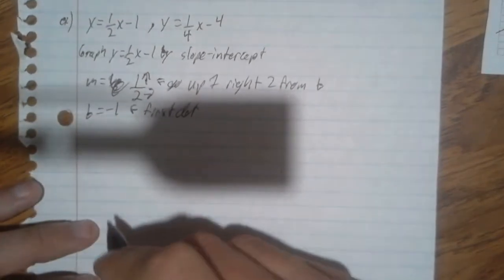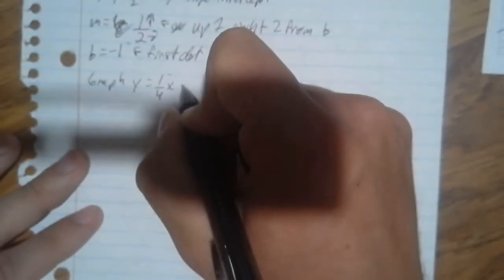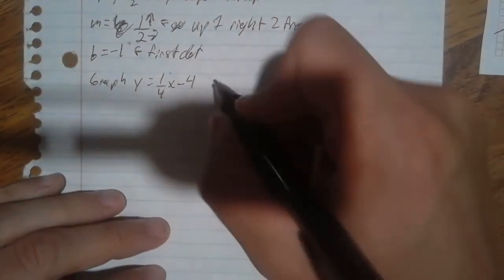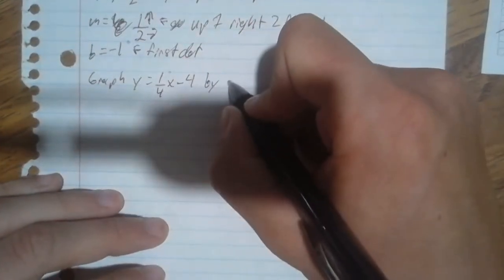I can set this aside now, and now we're going to look at y equals 1/4 x minus 4. So now we're going to graph y equals 1/4 x minus 4 by slope-intercept.